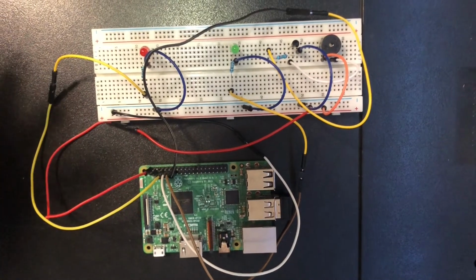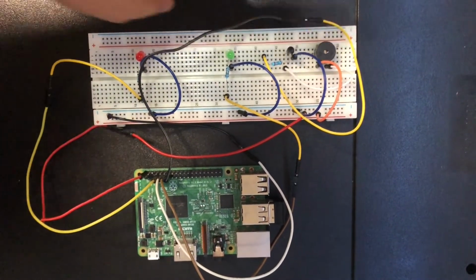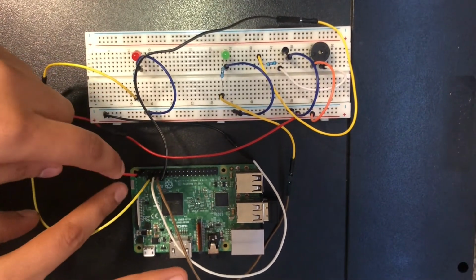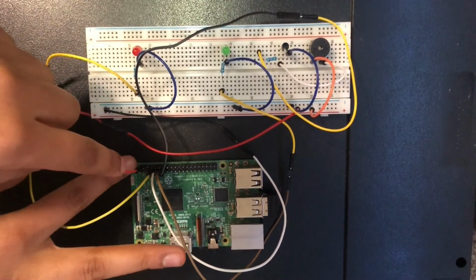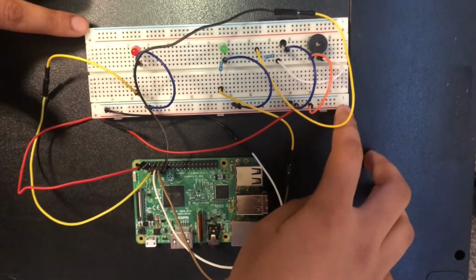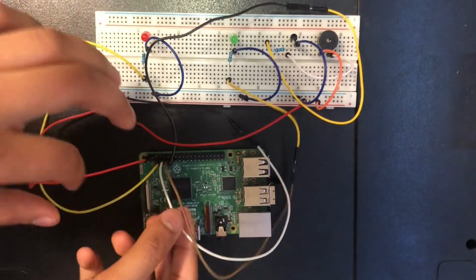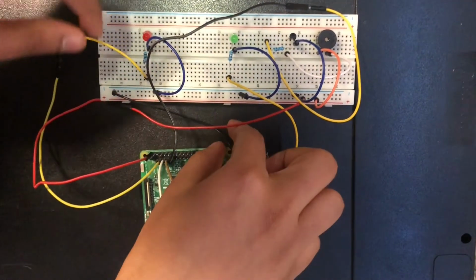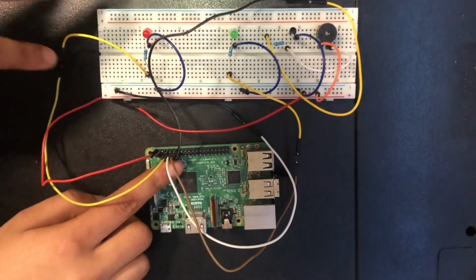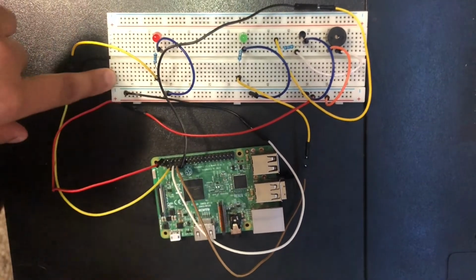So this is our circuit for our project with the red light bulb, the green light bulb, and our buzzer. I'm going to go through how this works. This red wire here is connected to the 5-volt GPIO pin, which is always on on the Raspberry Pi, and is connected to the positive supply bus on the breadboard. This white wire, which connects to this black one, is on the ground pin on the GPIO, and it's on the negative supply bus for the breadboard.